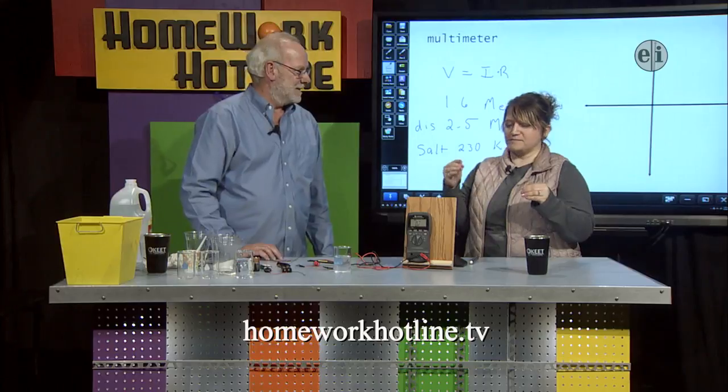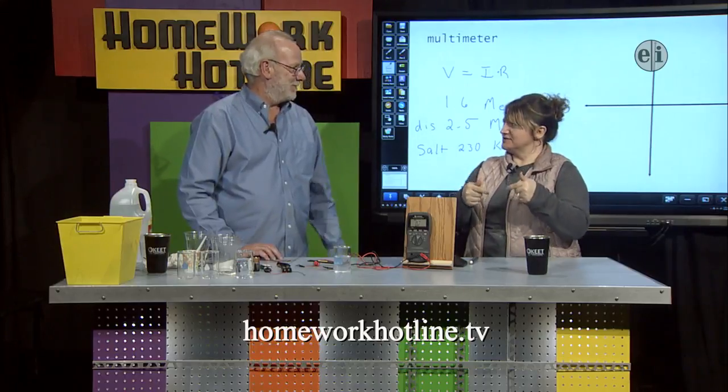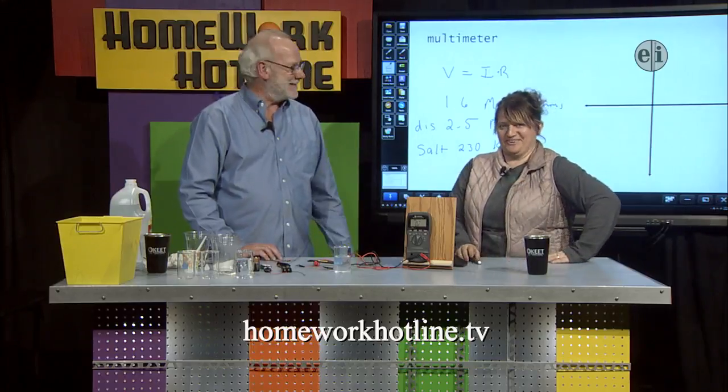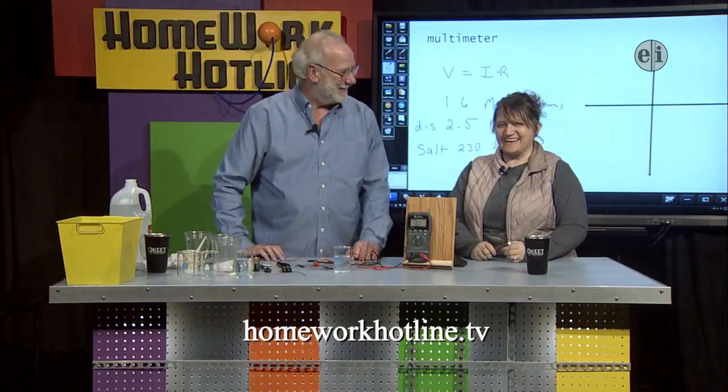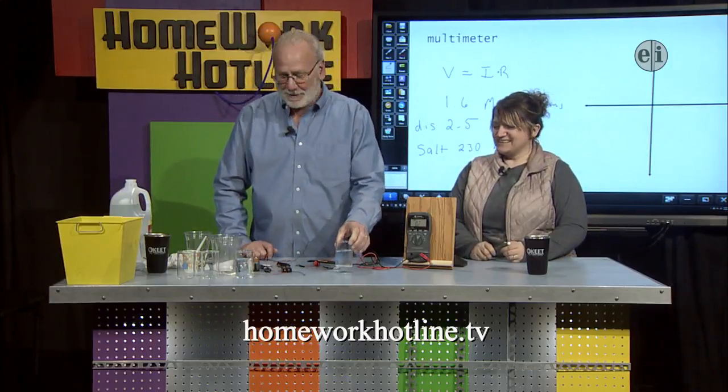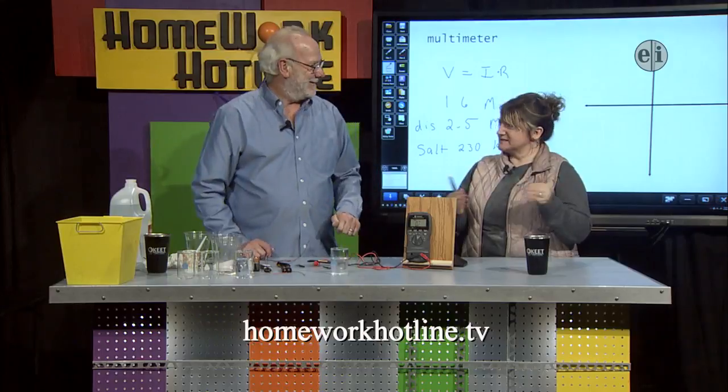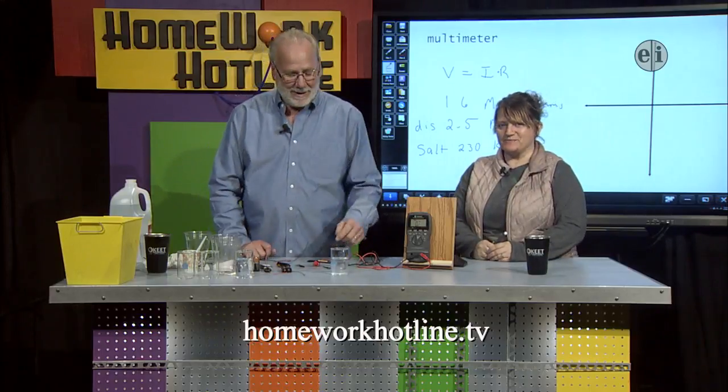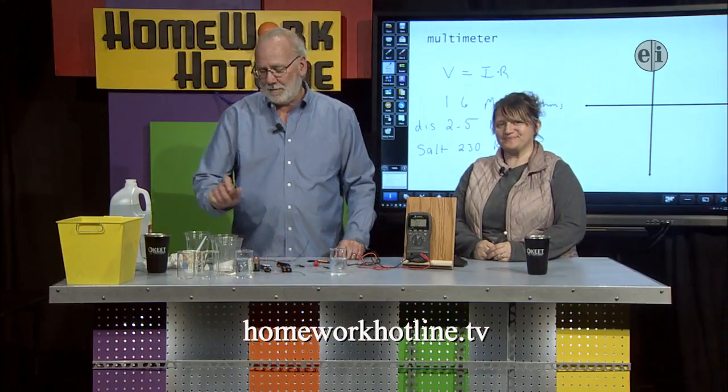Then we plugged in electrodes into it, and you got the current to go through the salt. Yeah, and things would light up because the current was able to flow through the Play-Doh. That'd be a fun thing to do in here.